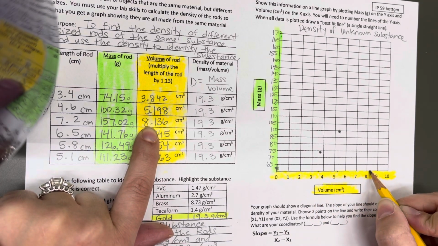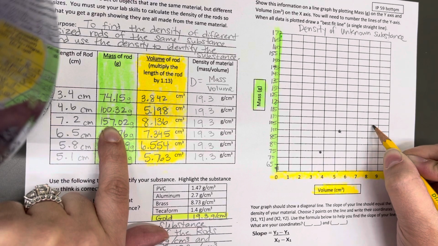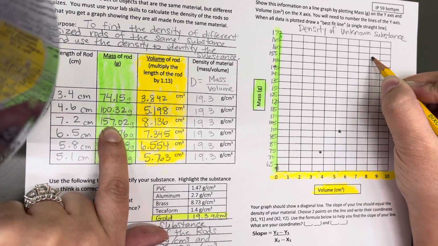I'm going to go over a little past 8, and then up to 157. Around there.